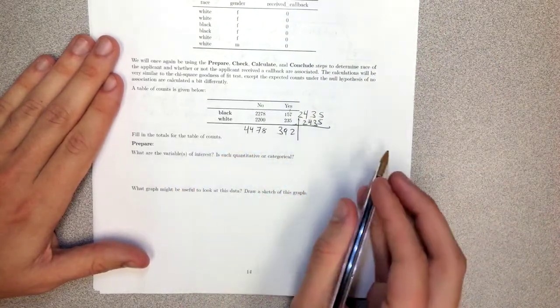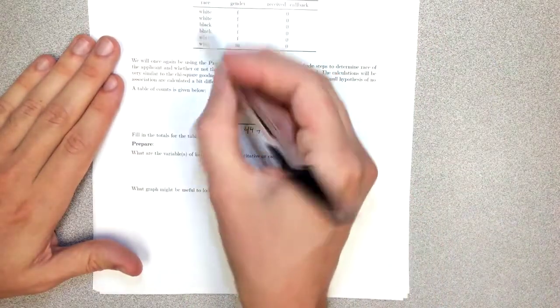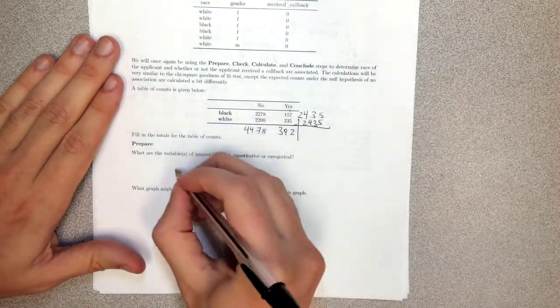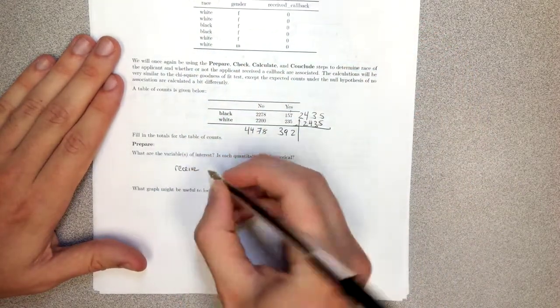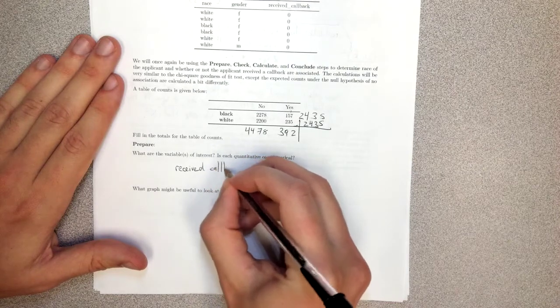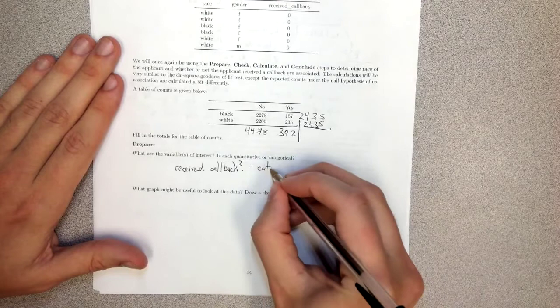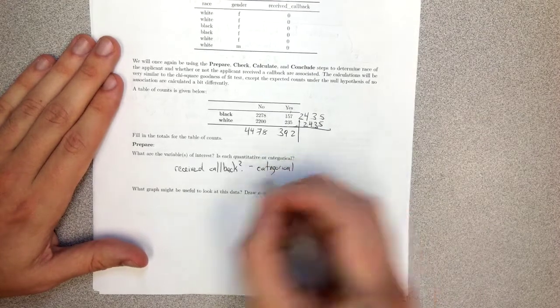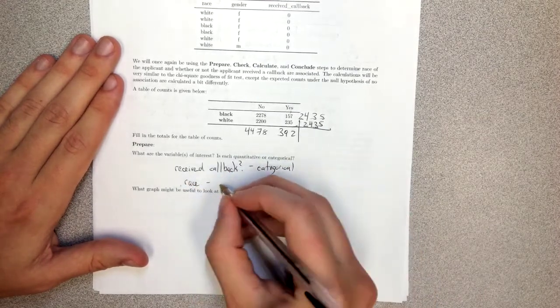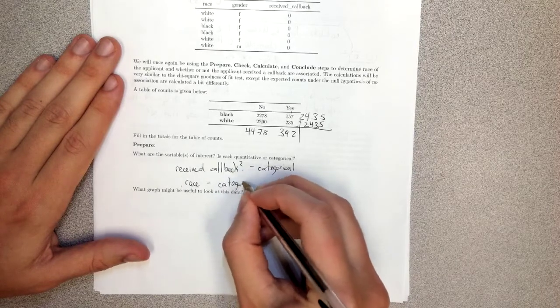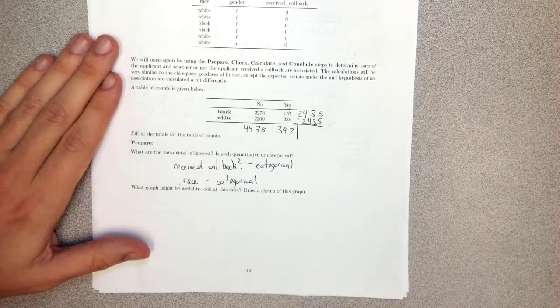For now, we want to see if there's an association between race and receiving a callback. So our 2 variables are received callback, which is categorical, and race, which is also categorical.